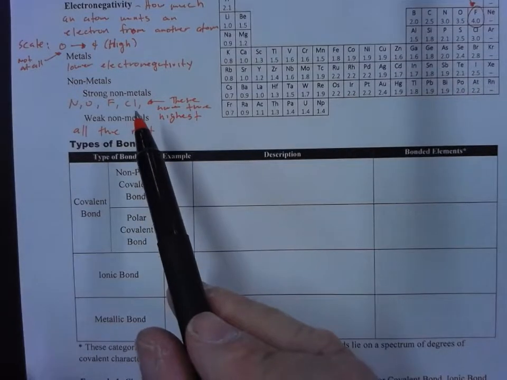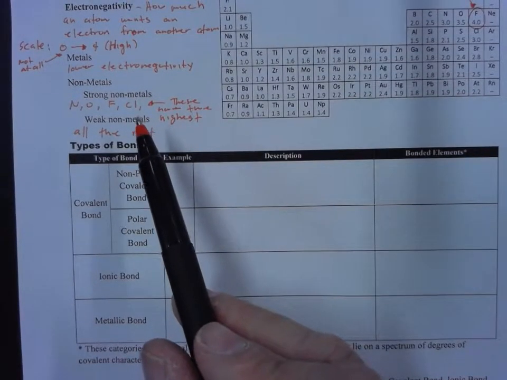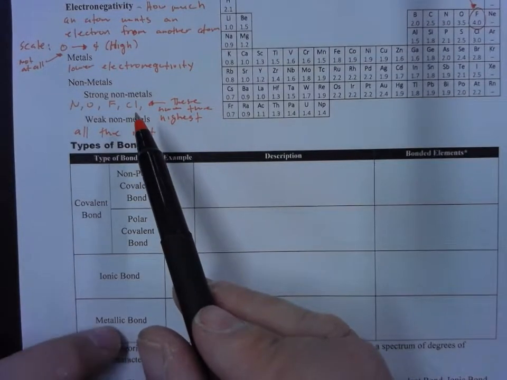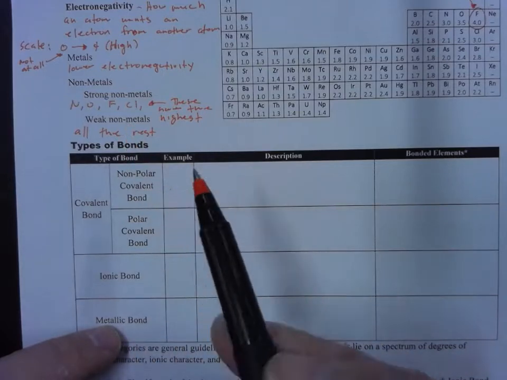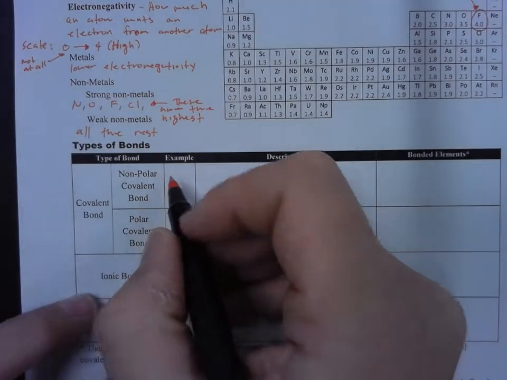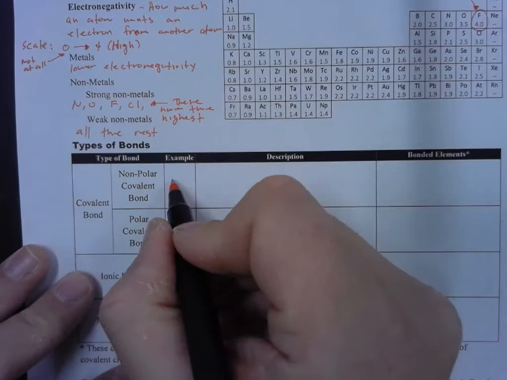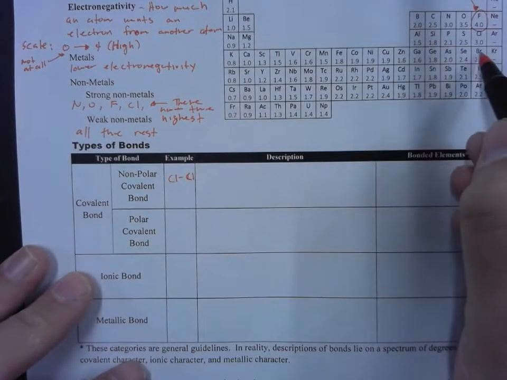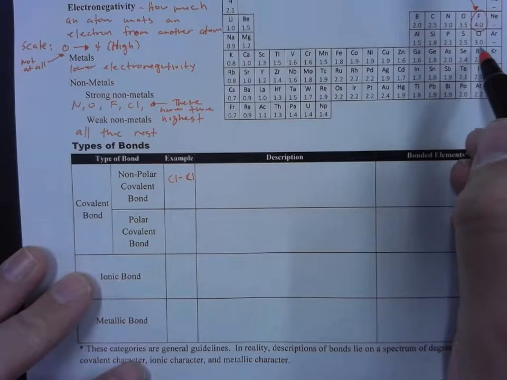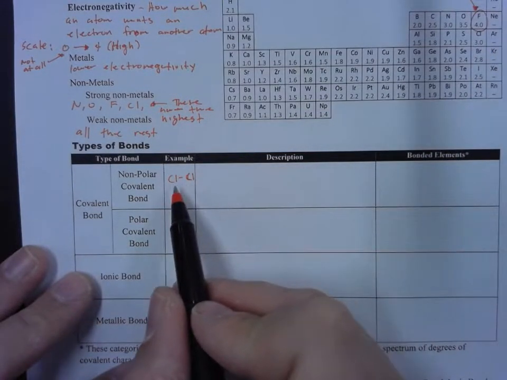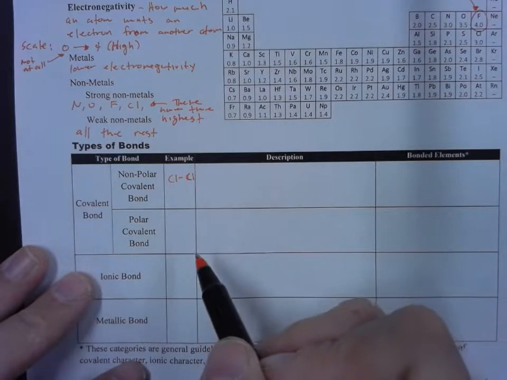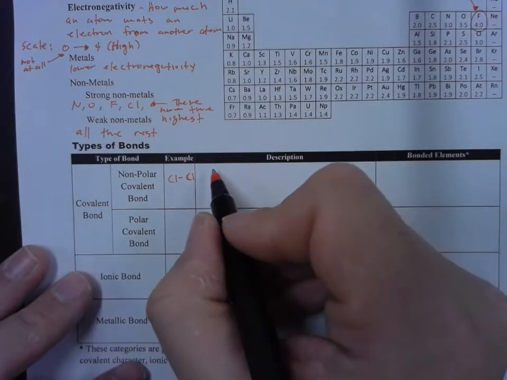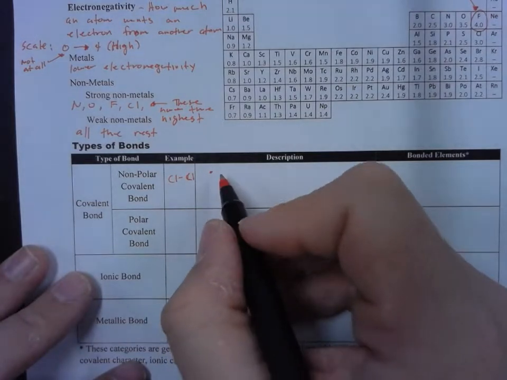If you took 2 of these strong nonmetals and bonded them together, you're going to get a nonpolar covalent. So let's say I took 2 chlorine atoms and bonded them together. They both have an electronegativity of 3.0. So it's like a tug of war where both of the opponents are equally matched. All right. So in a nonpolar covalent bond, we can say the electrons are shared equally between the 2 atoms.